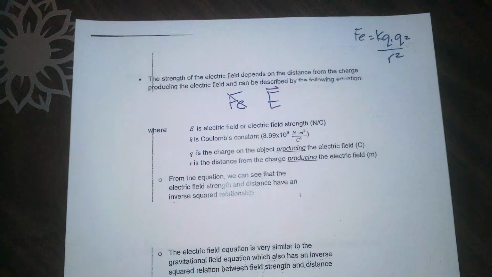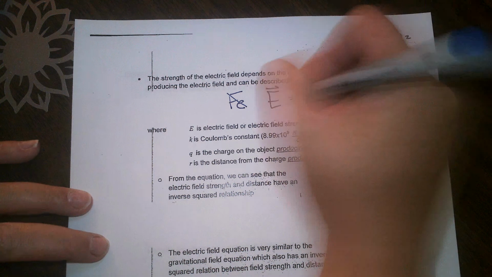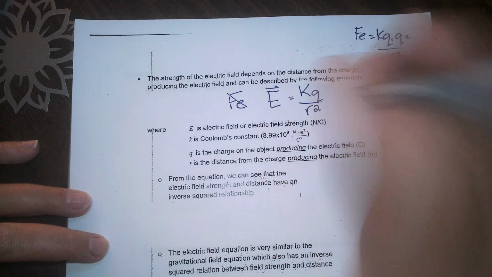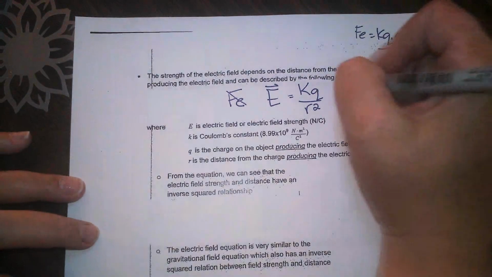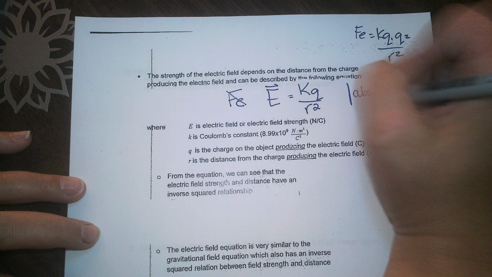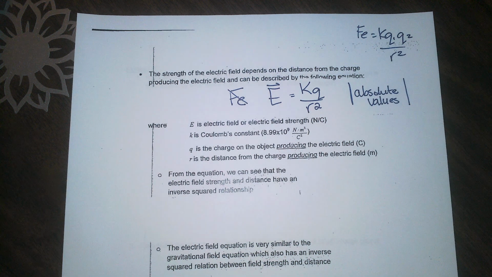We use this symbol E, electric field strength, is equal to kq over r squared. Okay, and again we use absolute values. We don't care if there's a positive charge or a negative charge. We just need the value from the charge. Okay, so E represents electric field strength.